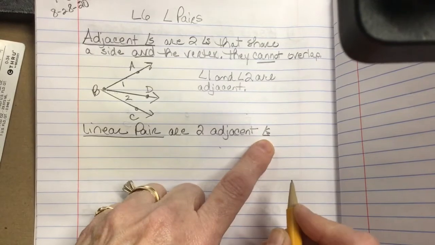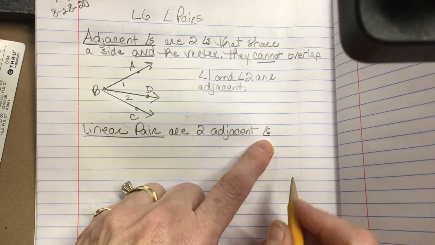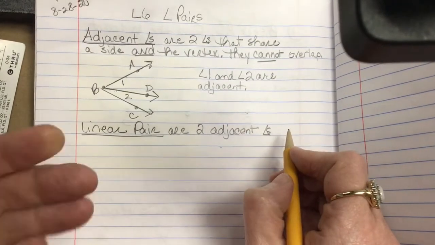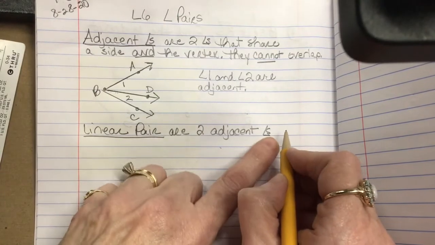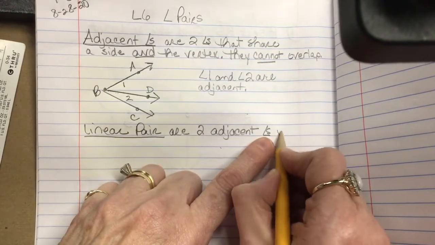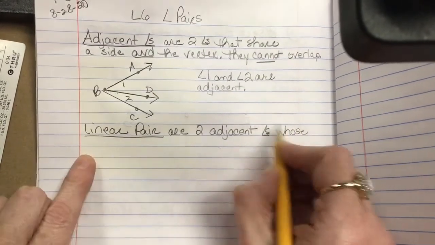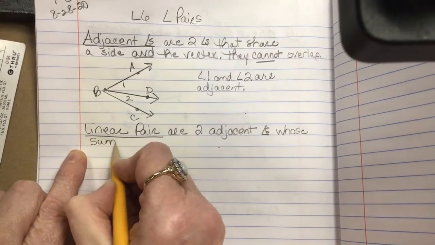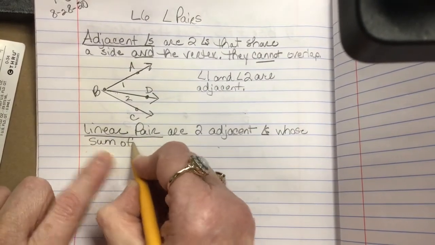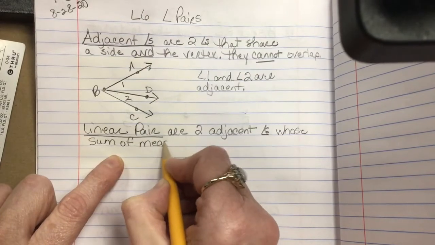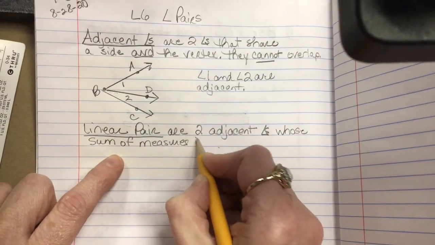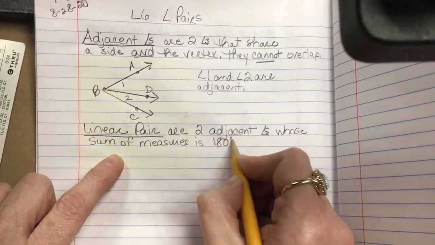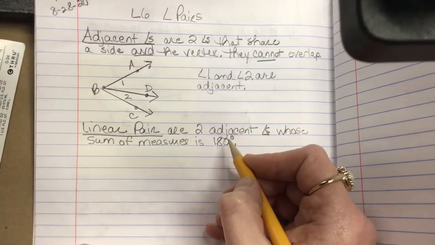See how, and I'll write angle with an S in the middle of it for plural. I guess assume that you know what I'm writing when I write it that way. Whose sum, S-U-M, of measures is 180 degrees.